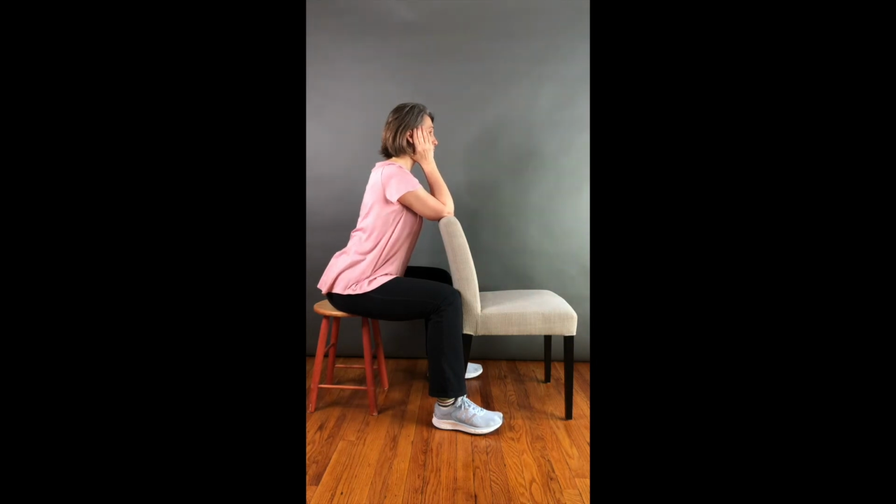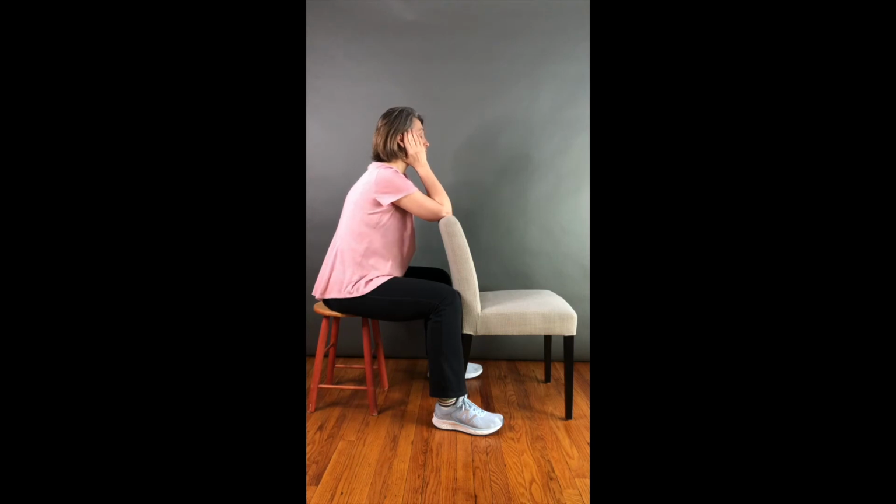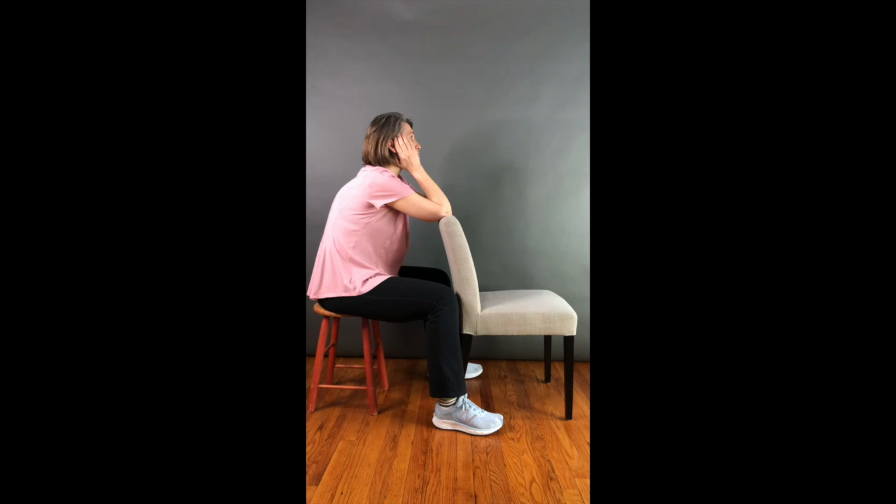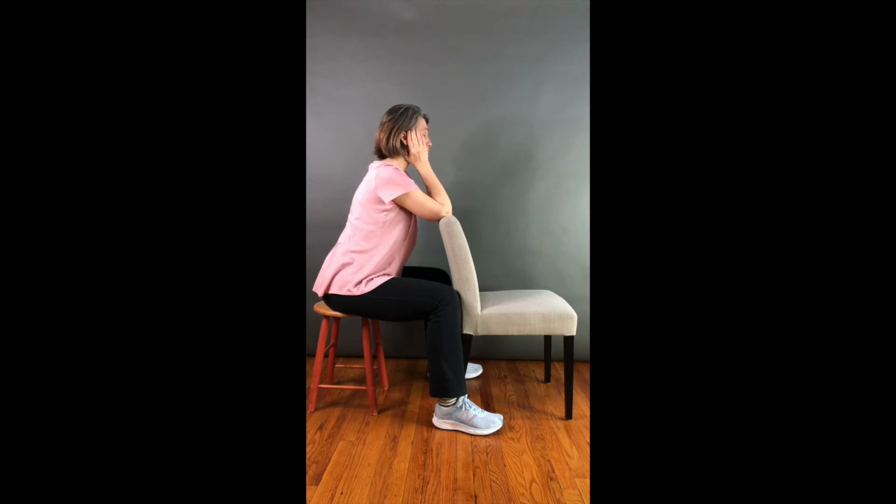Pay attention to your breastbone. Breastbone sinks down when you tilt your pelvis back. The breastbone pushes forward and up as your pelvis tilts forward. Feel your breathing. When do you inhale and when do you exhale easiest?